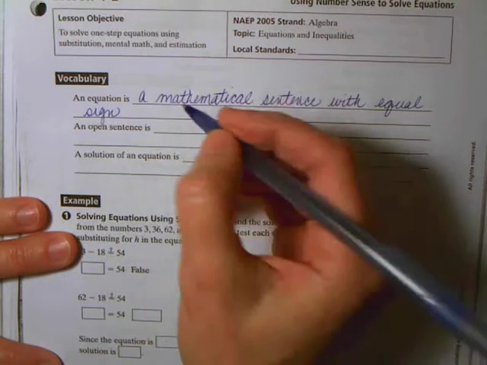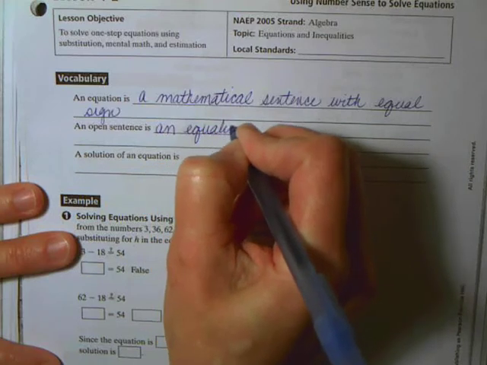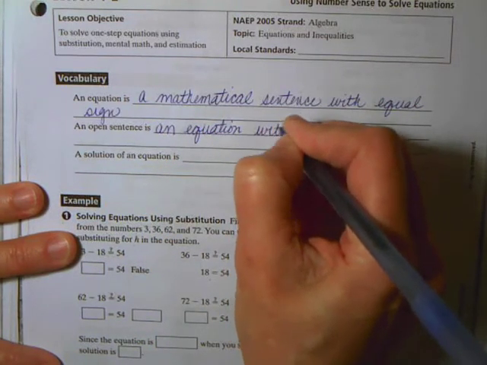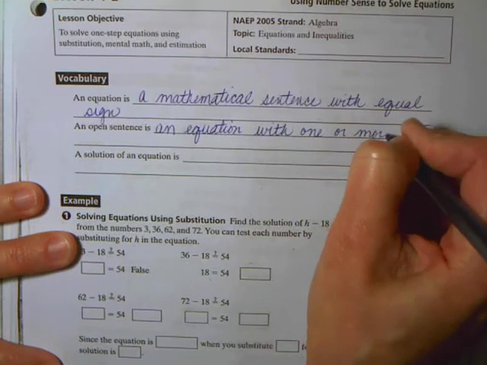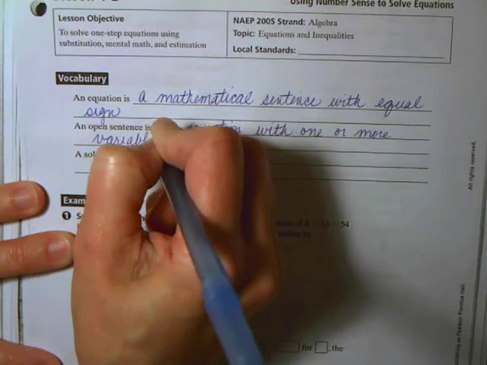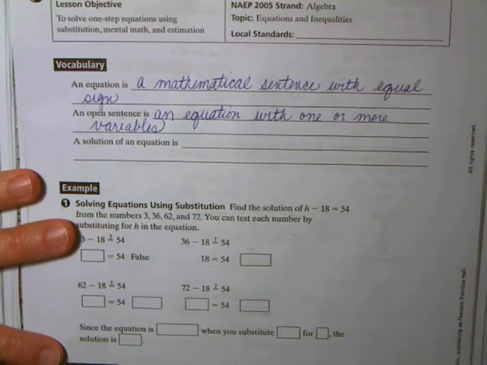An open sentence is an equation with one or more variables. It's open because at least when you start out, you do not know the value of the variable, so it's considered to be an open sentence.